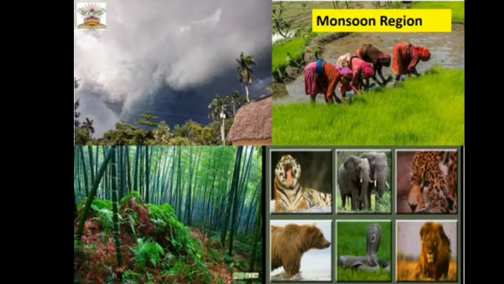Why? Because it is a monsoon region. It is greenery over here. So in the region which receives monsoon, agriculture is the main occupation. Agriculture will flourish over there. Most of the people, students, in the monsoon region are also involved in primary occupation, meaning agriculture.